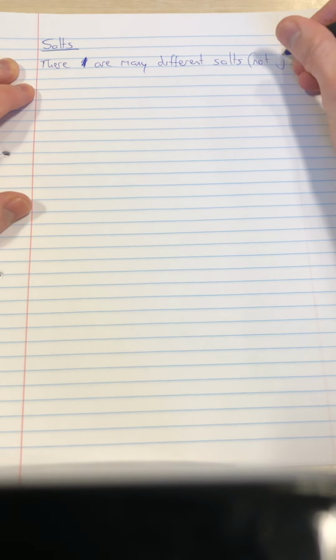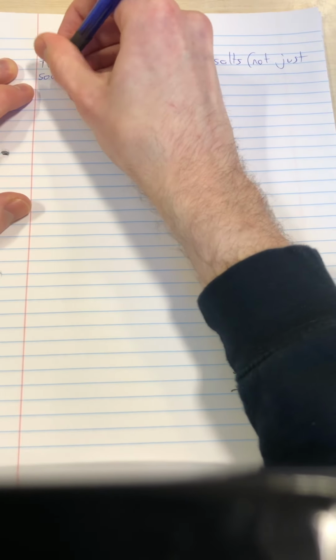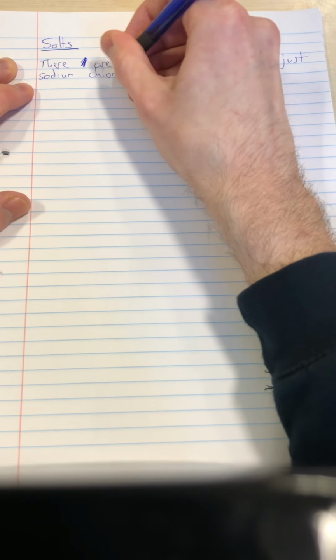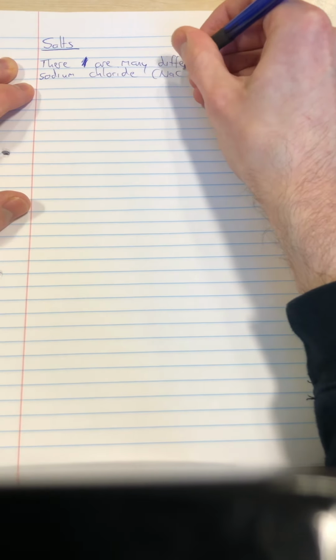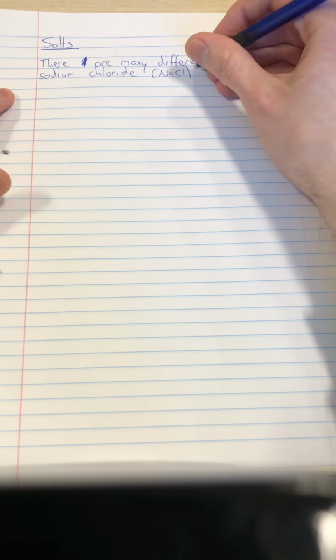So what we're going to look at is the salts. That's what we're interested in this lesson. Now, there are many different salts, not just sodium chloride. Some of you will probably know sodium chloride is table salt. That's what you put on your chips. That's not the only salt that there is. There are many different types of salt. Sodium chloride is just the one that we use.